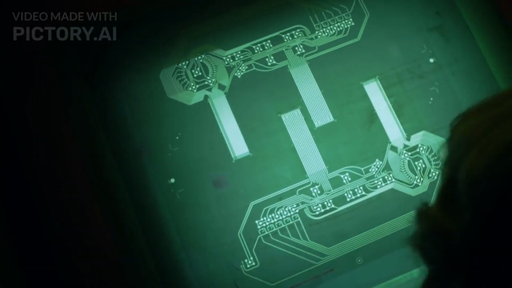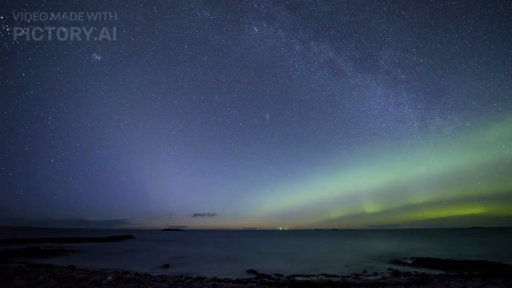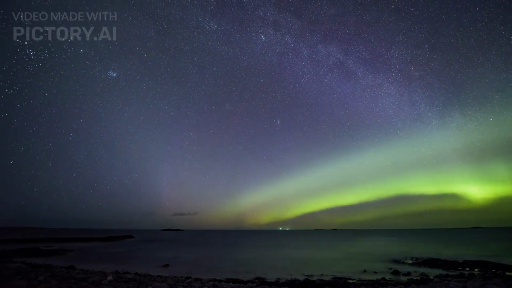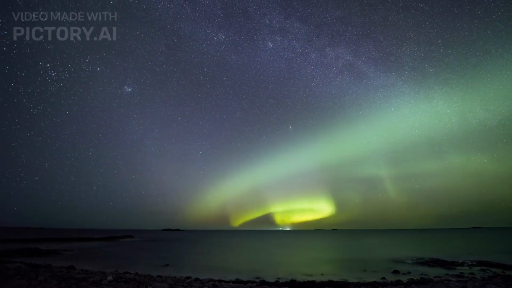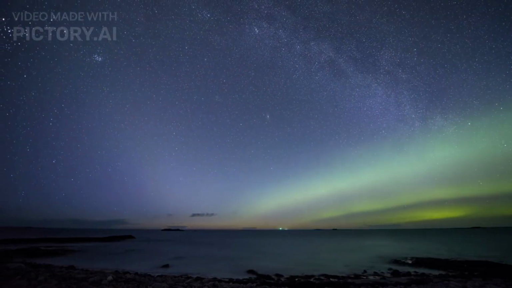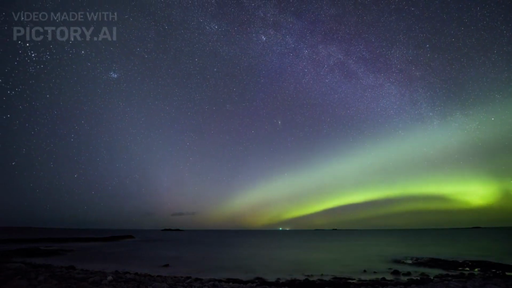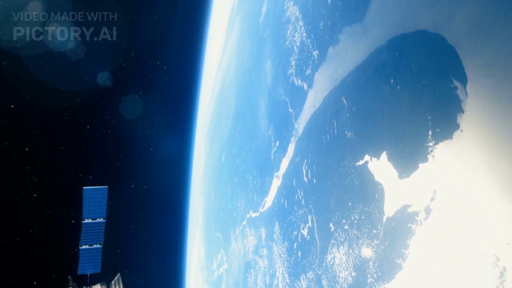Engineers assemble microchips and test them. Close-up shots show tiny wires being connected with precision tools. Just like a smartphone or laptop, satellites rely on microchips to function. But unlike consumer electronics, satellite components are built to withstand the extreme conditions of space: intense cold, scorching heat, and constant radiation.